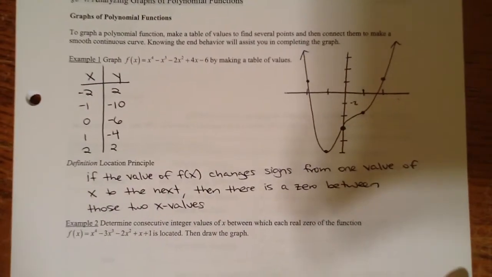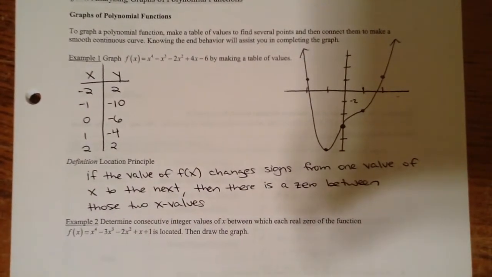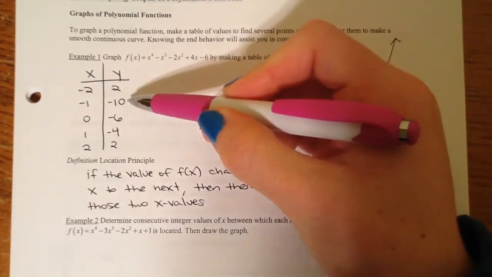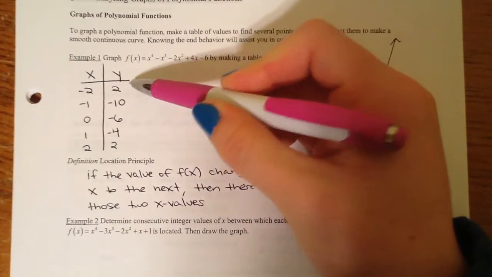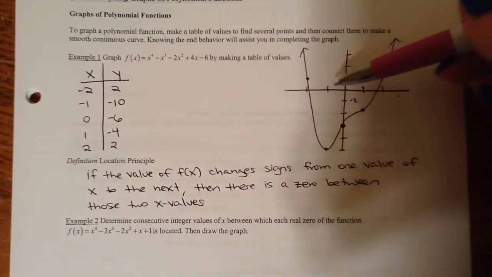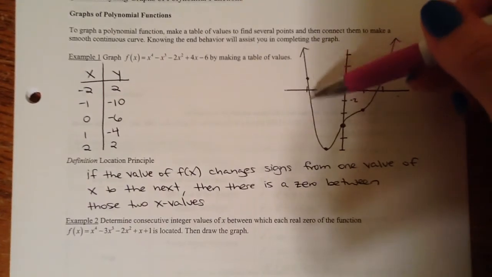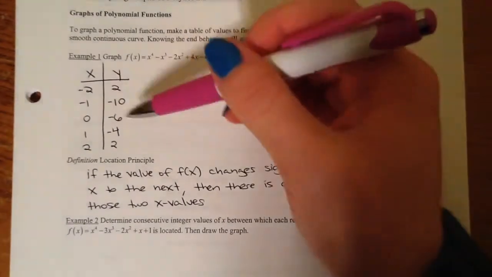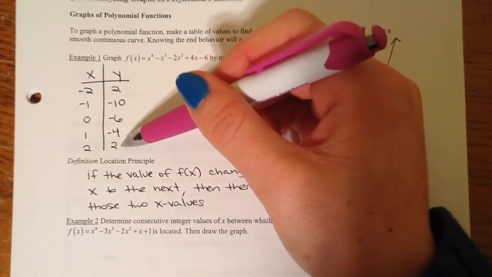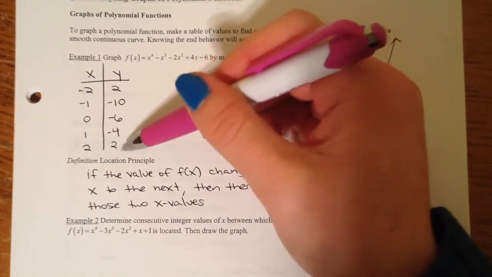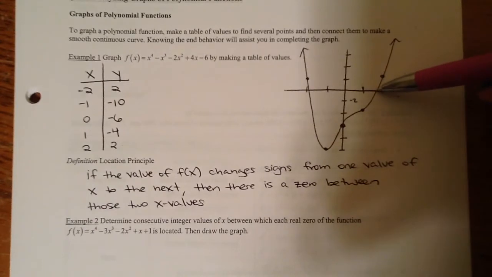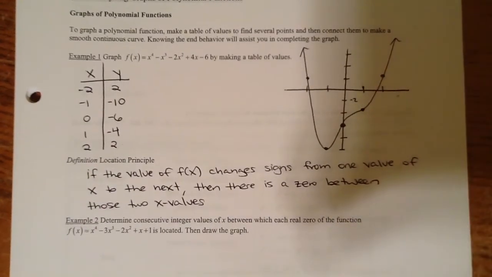Okay, so we'll look at that definition and then I'll compare it to the graph that we're looking at here. So here I've got a positive value, then a negative value, which according to this principle means there must be an x-intercept or a 0 in between these two values, which is between -2 and -1. There is a 0 right there, an x-intercept. Then I'm still negative, still negative, still negative, then I switch to being positive. So the location principle tells me there must be a 0 in between these two values as well, somewhere between 1 and 2. There's my x-intercepts. That's what my location principle tells me.